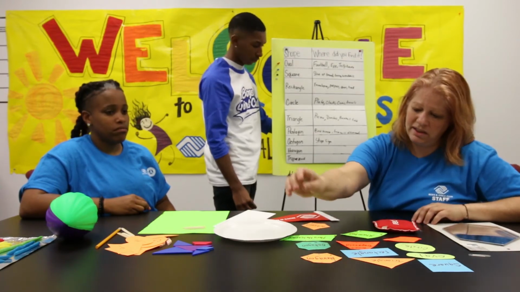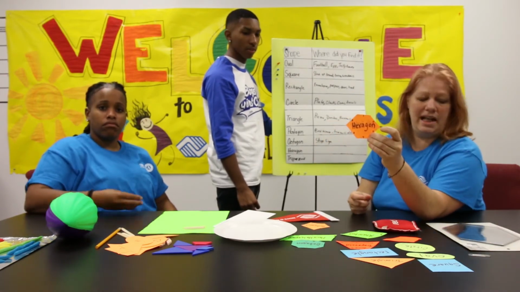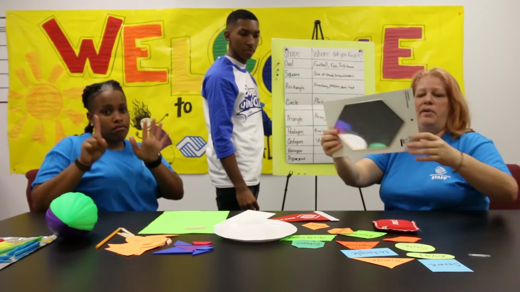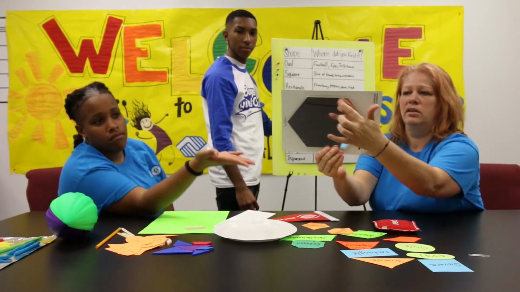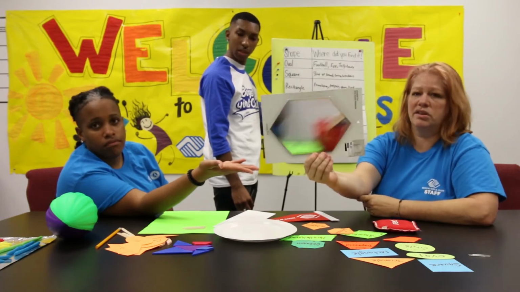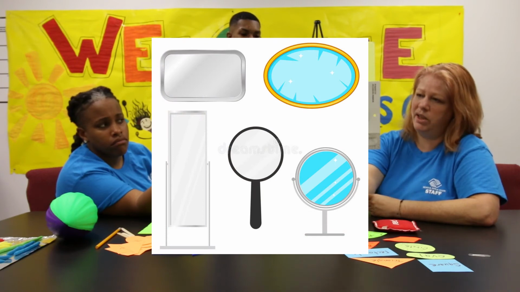Okay. And let's see, we also have a hexagon. A hexagon has 6 sides. We did find a hexagon. We have a hexagon mirror. 1, 2, 3, 4, 5, 6. Mirrors come in all different kinds of shapes, but we were lucky enough to find a hexagon mirror.